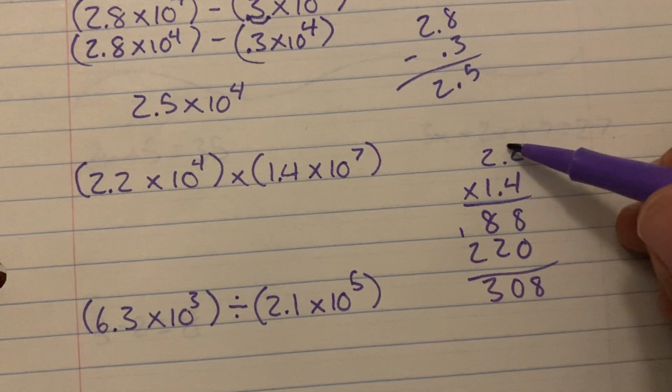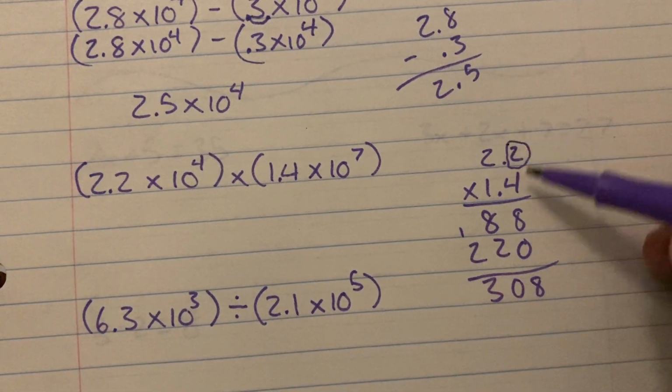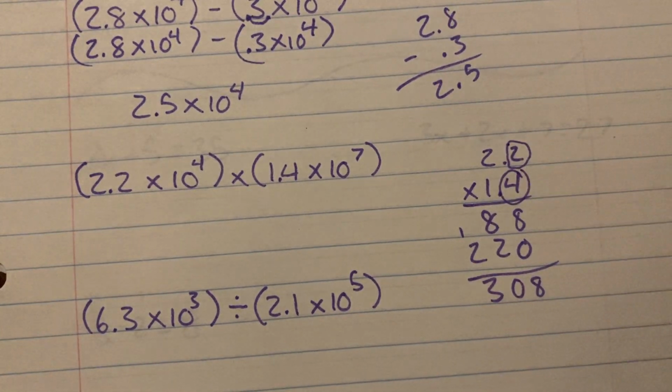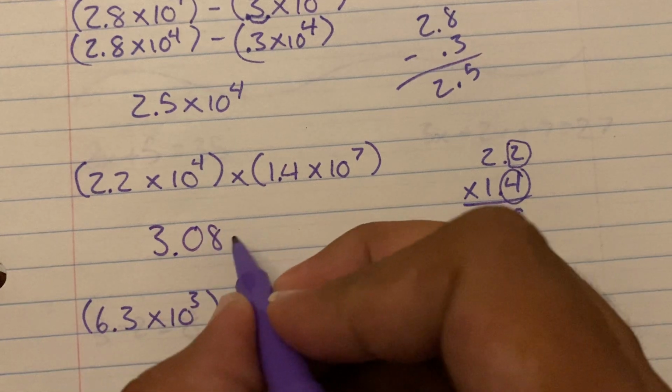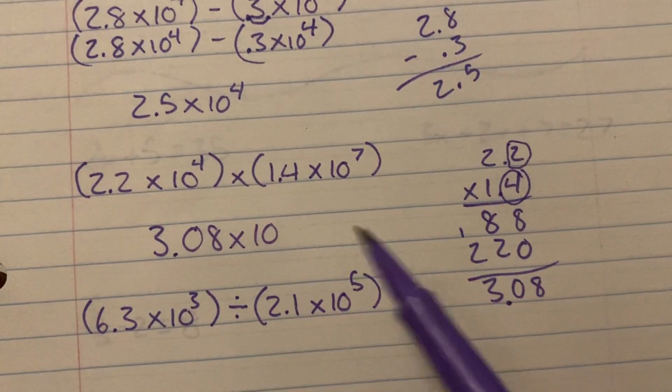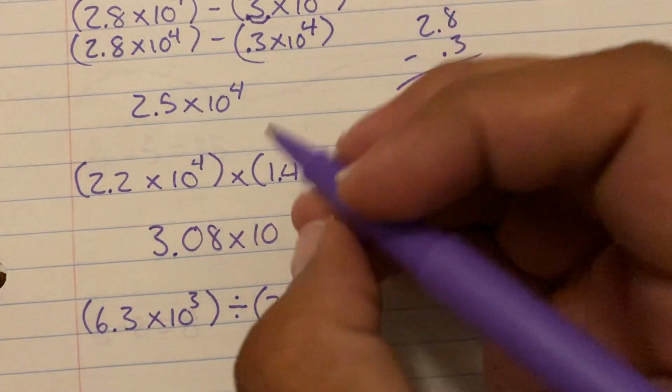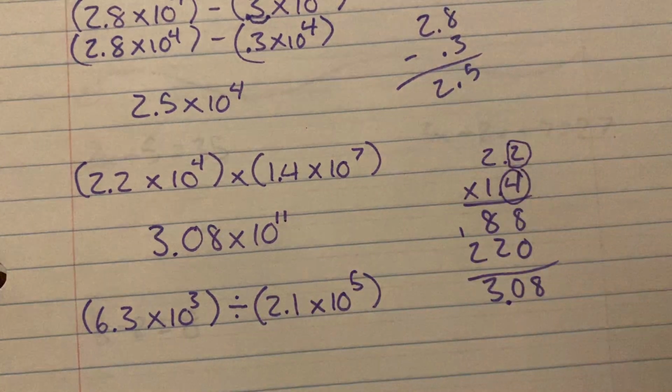How many numbers are behind decimal points in the question? Here's 1, here's another, that's 2. So my answer has to have 2 numbers behind the decimal. So this is 3.08 times 10. I remember what I said about the exponents: they're going to add. So it's going to make 11.